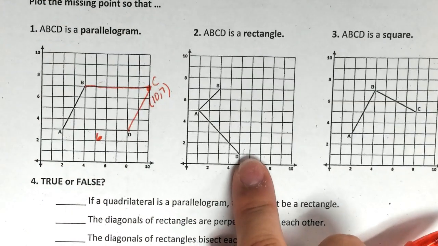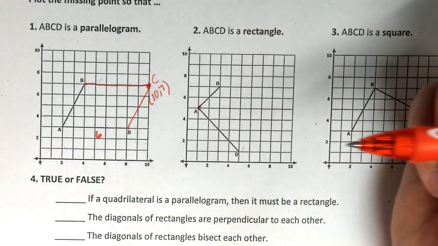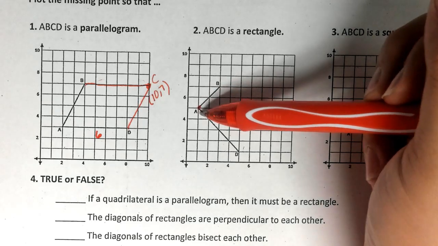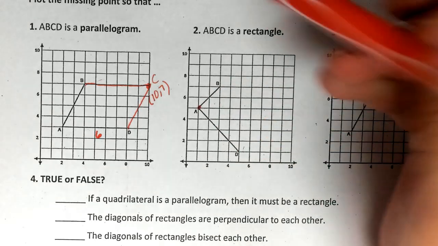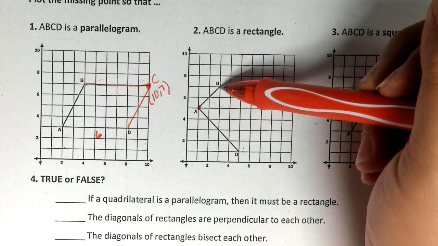What did you do for a rectangle? Could you also do the same? Same thing. Count. Well, we could count, but these are kind of going diagonal. I guess you could count the diagonals. But we could do rise over run, right? Up 2 over 2.